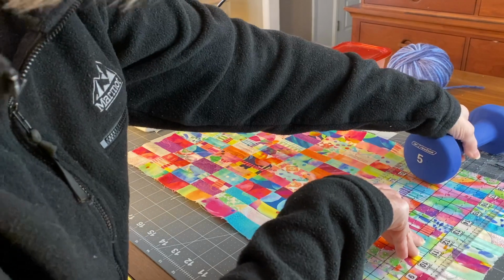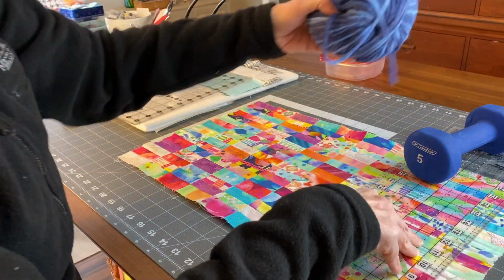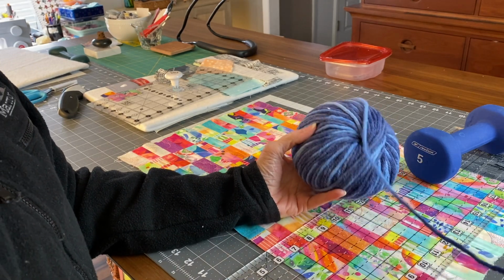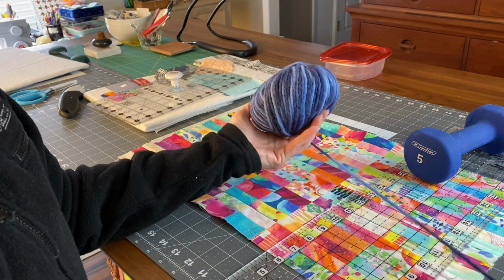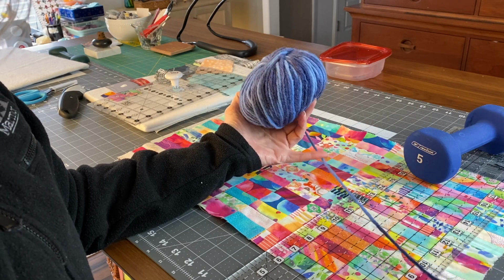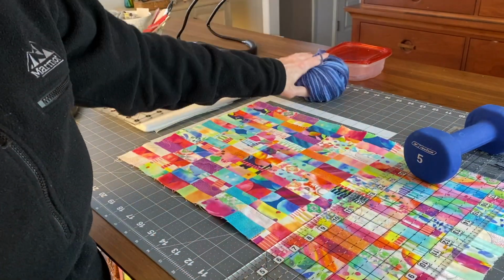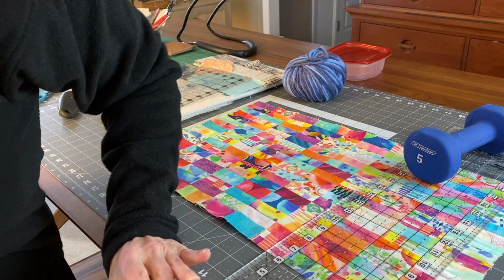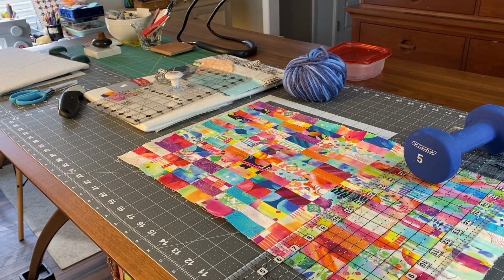You see this ball of yarn over here? I'm thinking about incorporating some of my yarns to couch it down as part of the line drawing of the unicorn. Don't know. We'll see. We're not at that point yet.